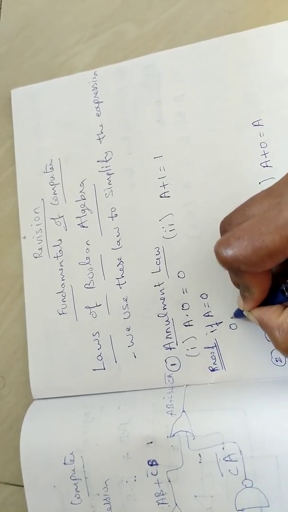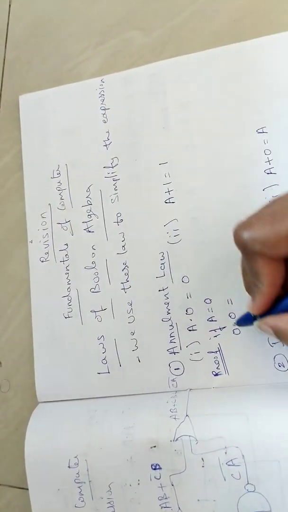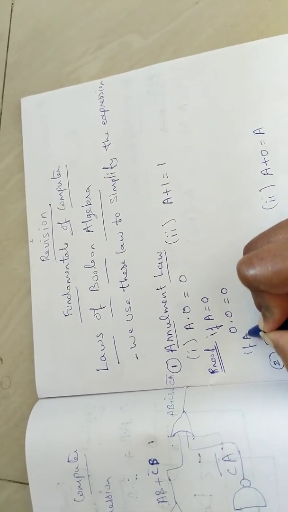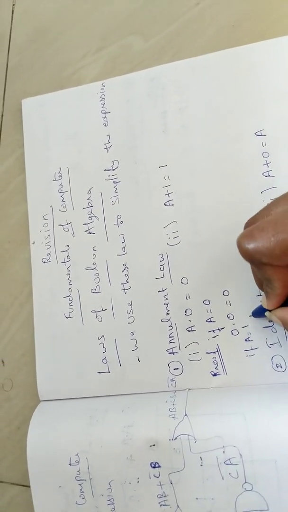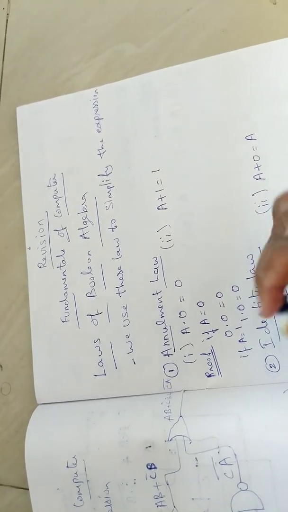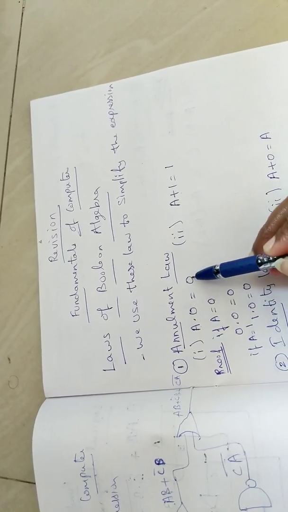0 dot 0, with the AND truth table, you have to see, is equal to 0. If A is equal to 1, if my input is 1, what is happening? 1 dot 0 is also 0. Through this I can come to the conclusion that a variable ANDed with 0 is equal to 0.